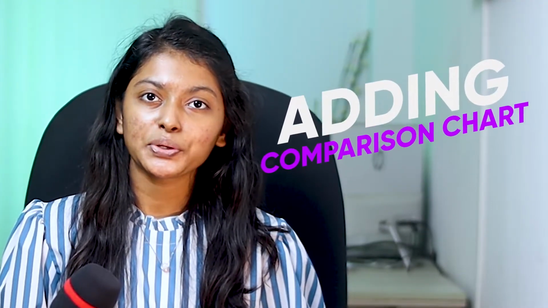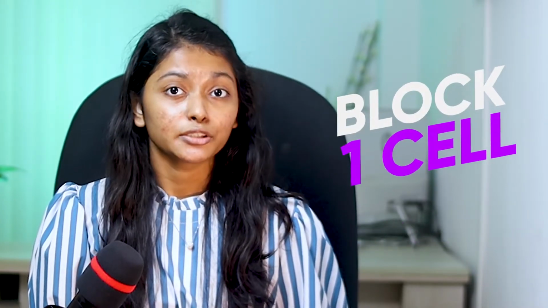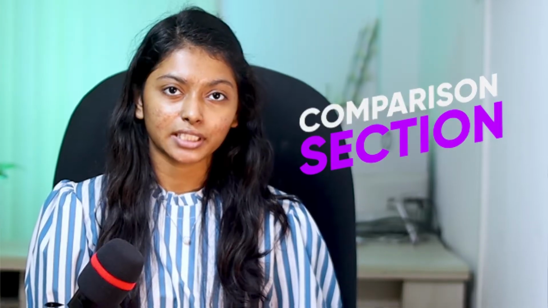This will be possible by adding a comparison chart to your A plus content with relevant products. Customers can buy relevant products from the chart for this cross-selling method. But if you add the product for which you made the A plus content to the comparison chart, you are blocking one sale. Only add relevant products to the comparison section.